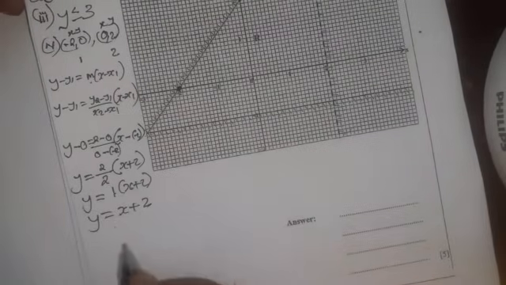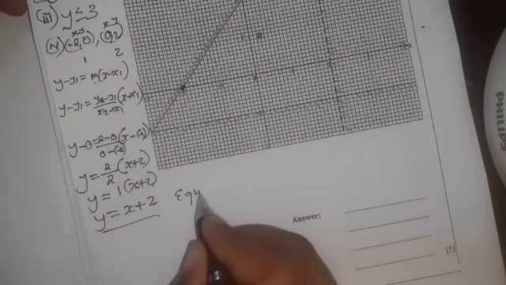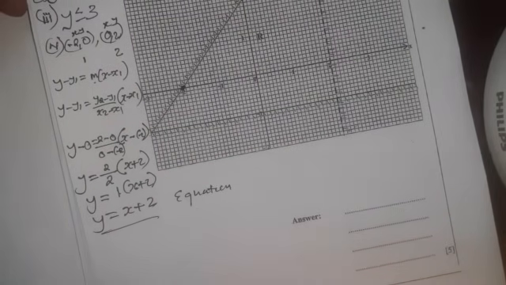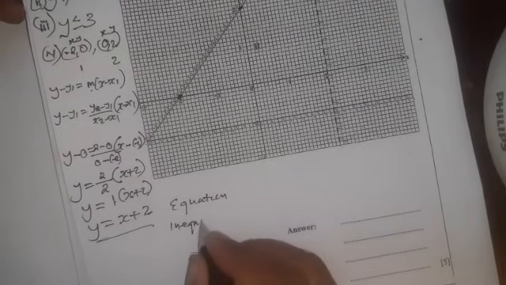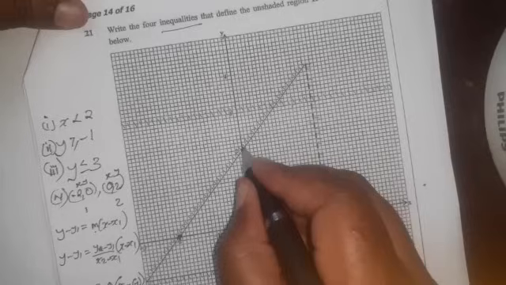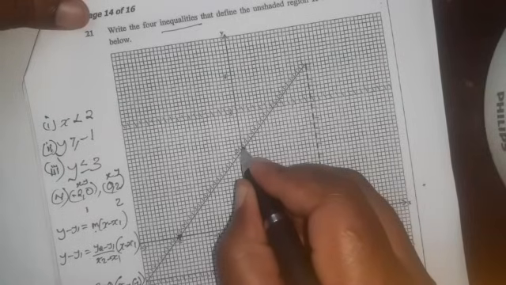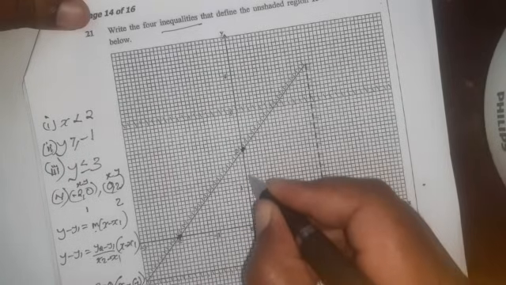Now, this is an equation. We want an inequality, or inequation. That's what we want to find. How? We come to the graph and use the y-intercept. Here, look, from here, you're coming downwards, it is less.